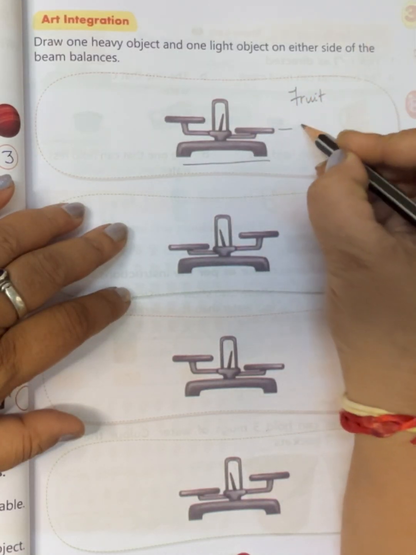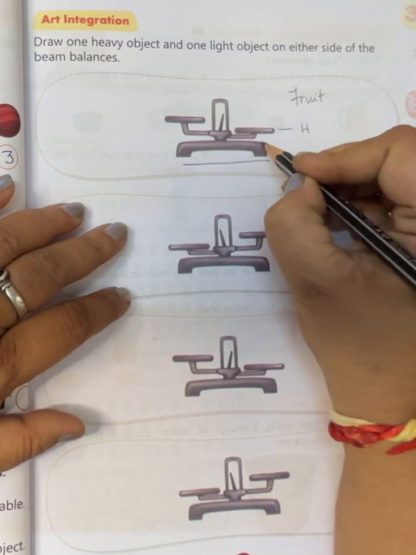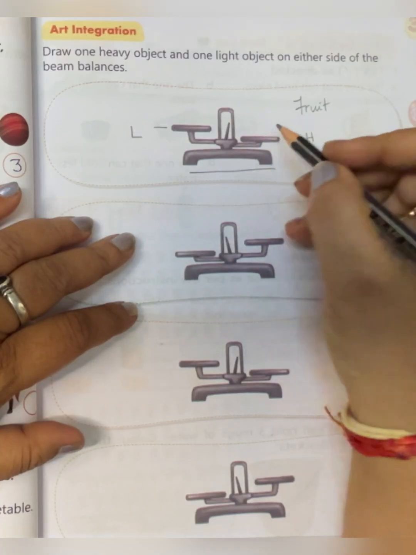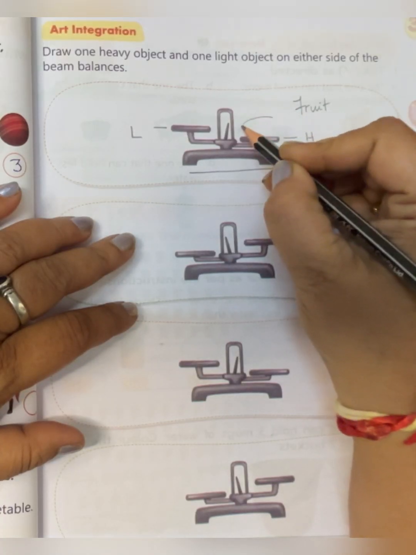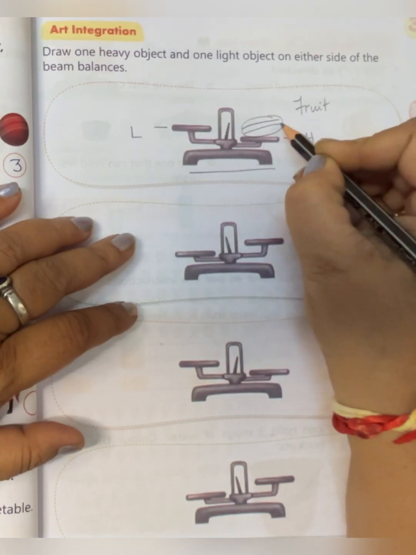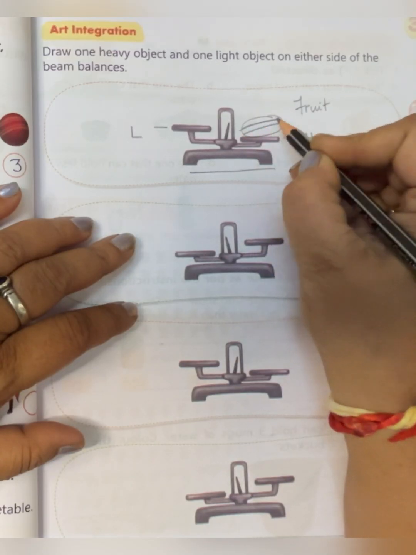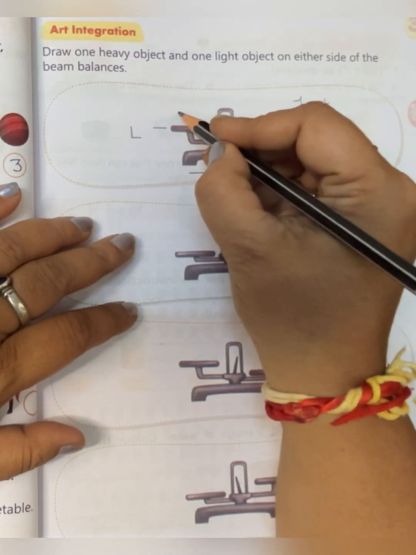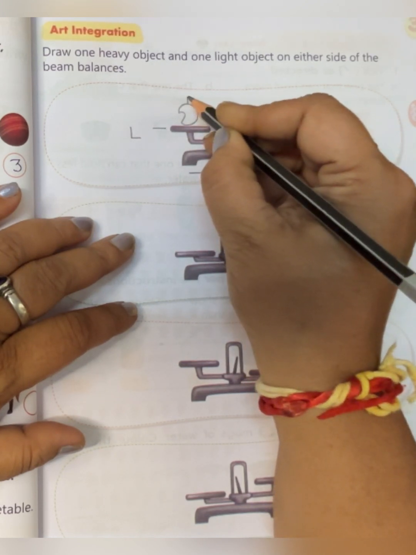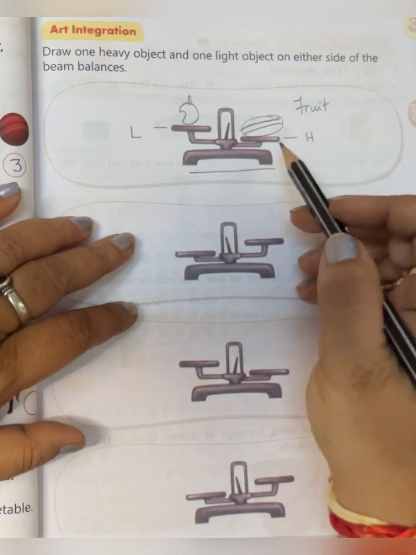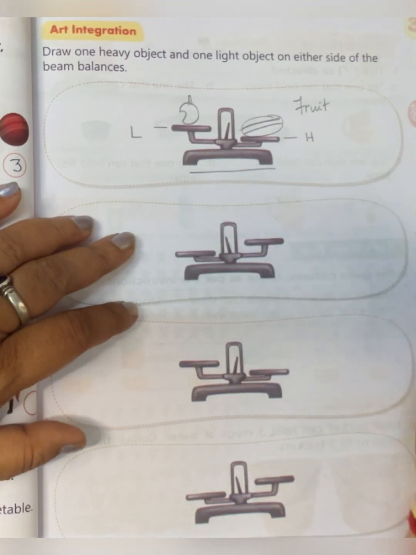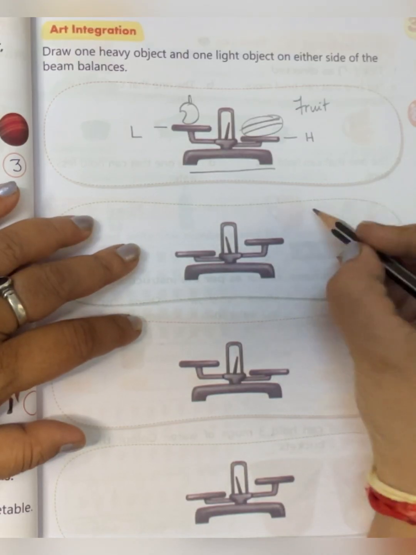So on this side we need to write heavy as the balance is down, and on this side we have to write something light. So for fruit we'll keep watermelon. Okay, watermelon is heavier compared to a mango. Correct. So the balance definitely goes down because of its weight. Correct. Next, vegetable.